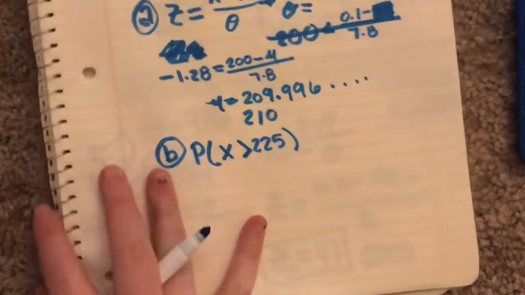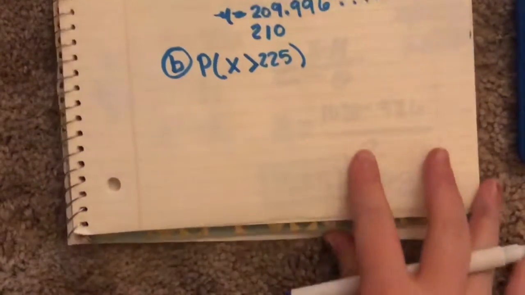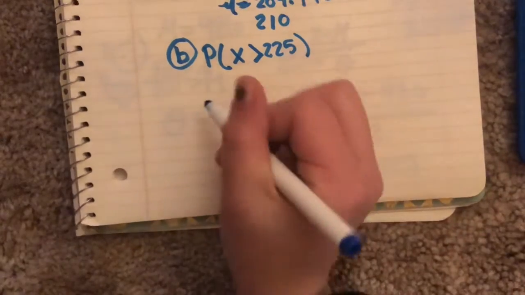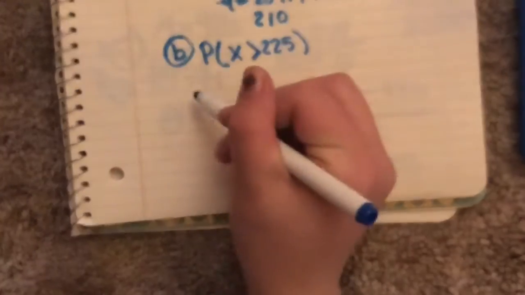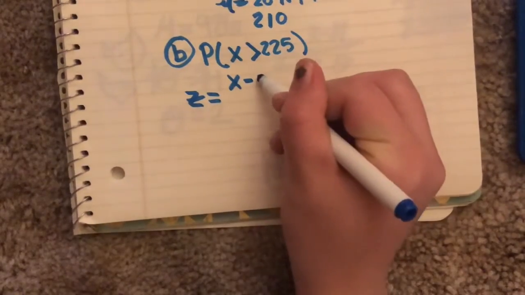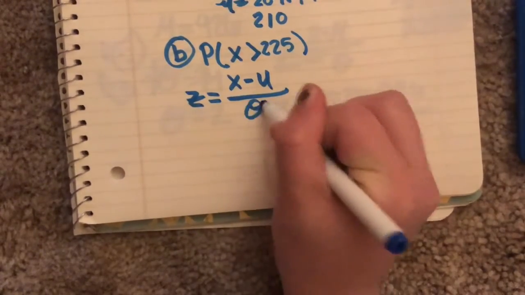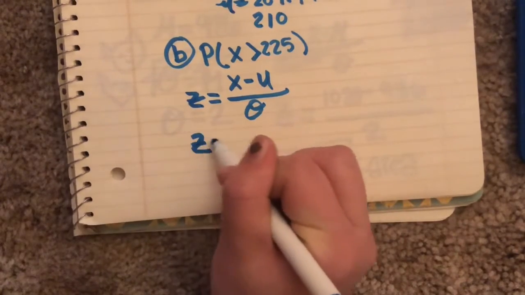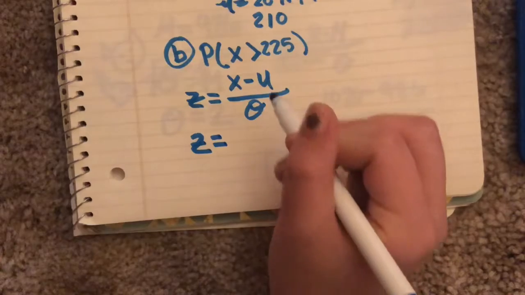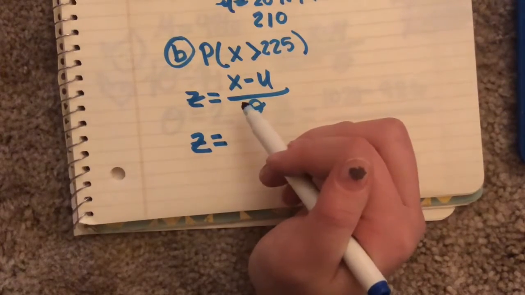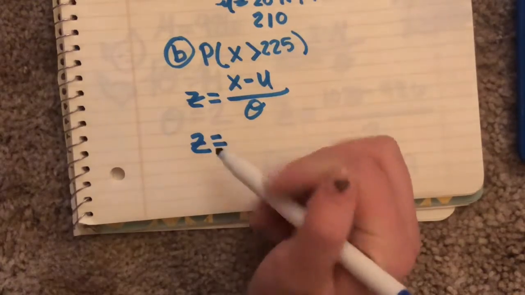This one will be much faster now because we don't have to think around all these new concepts that we just learned. If our z-score equals x minus mu over sigma, then our z-score will equal our x. Our x value given to us was 225.